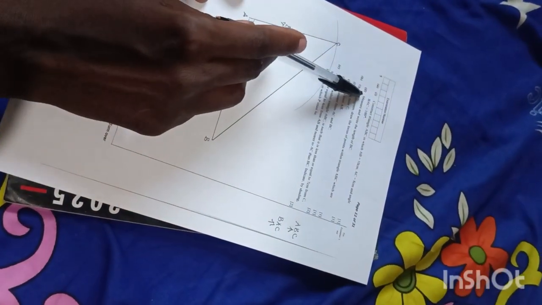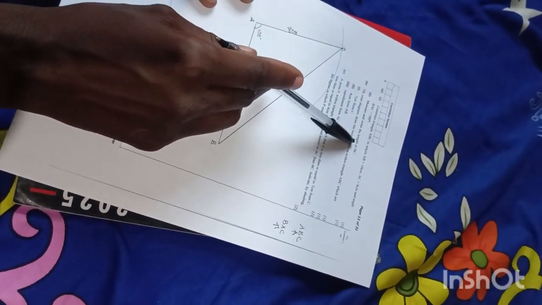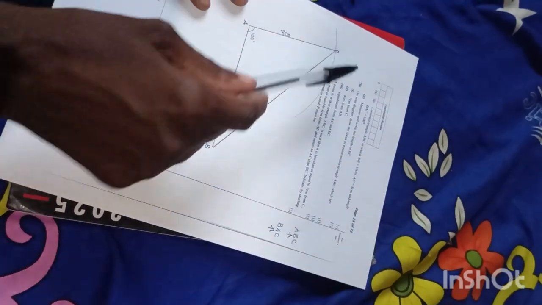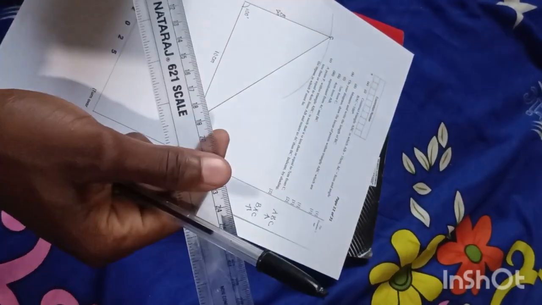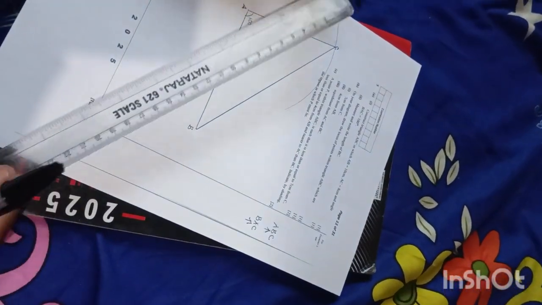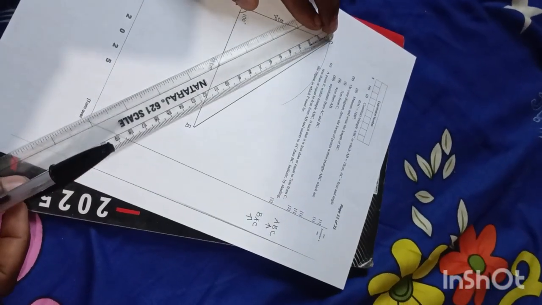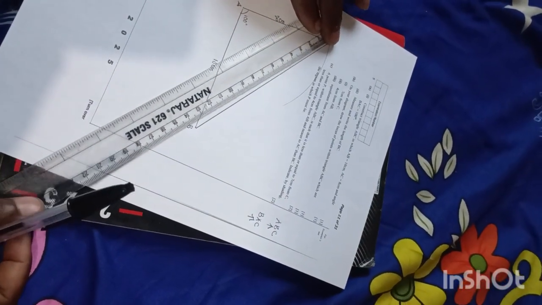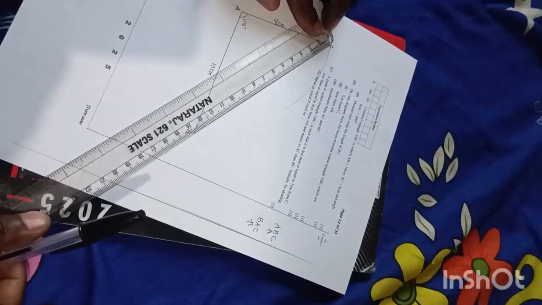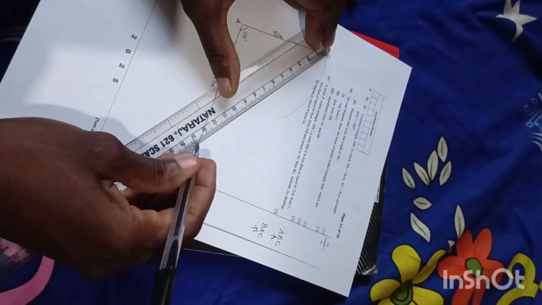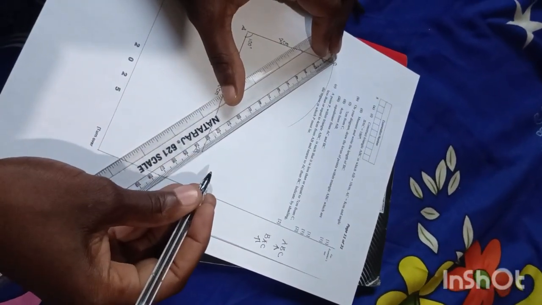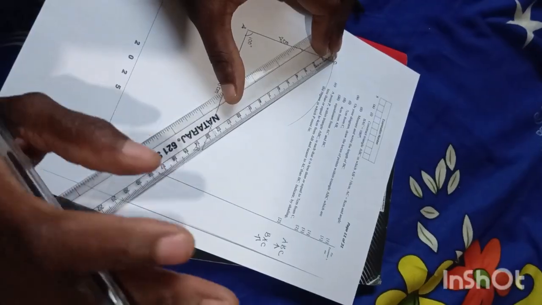The follow-up question here says measure and write the length BC. We measure B to C using a ruler. So we're going to measure from 0 here all the way up to here. If you notice, it's 14 centimeters. It's 14 centimeters, or 13.8, or 13.9.